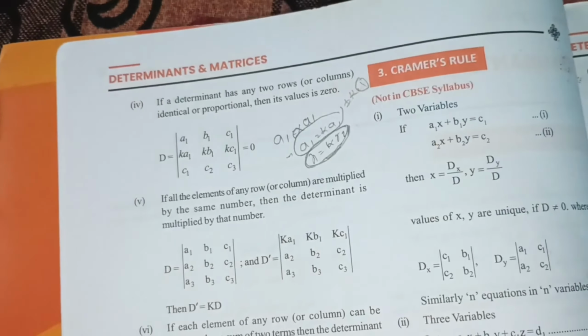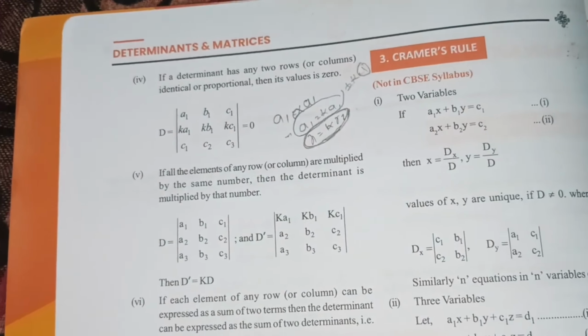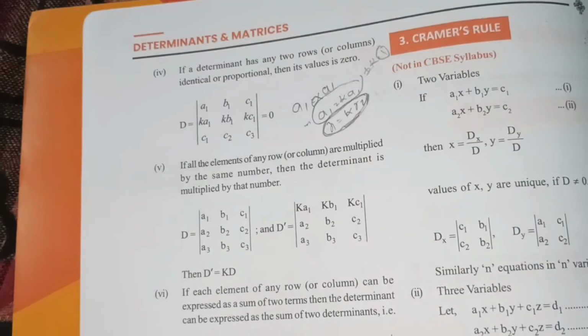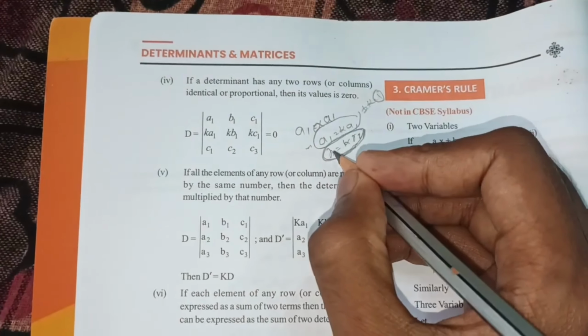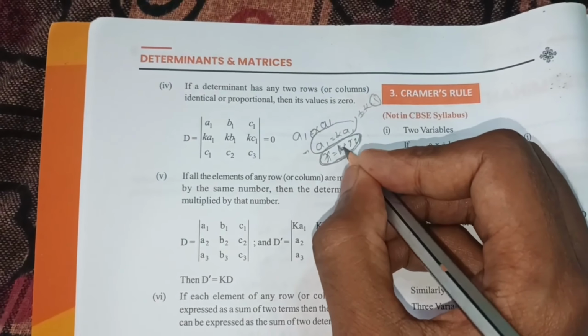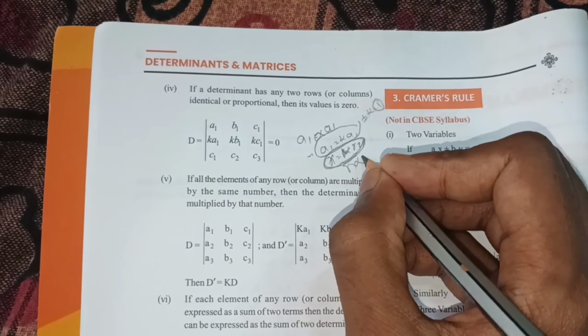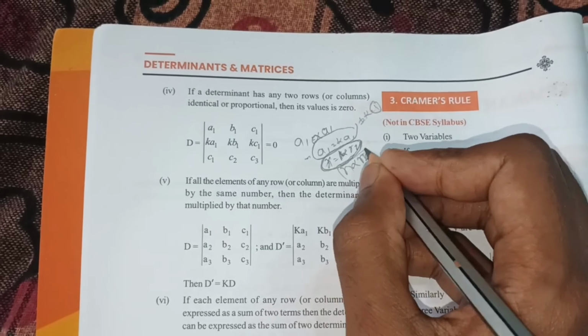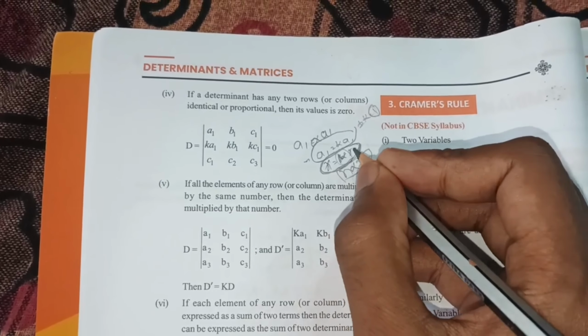the answer may be different. So here r1 equal to k r2. So here it is proportional. R1 is directly proportional to R2. This is the proportionality constant here. K is a proportionality constant.